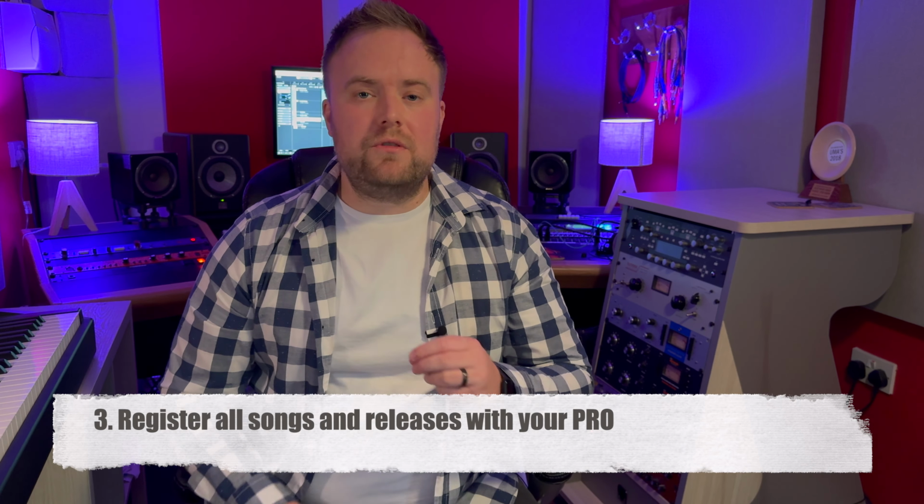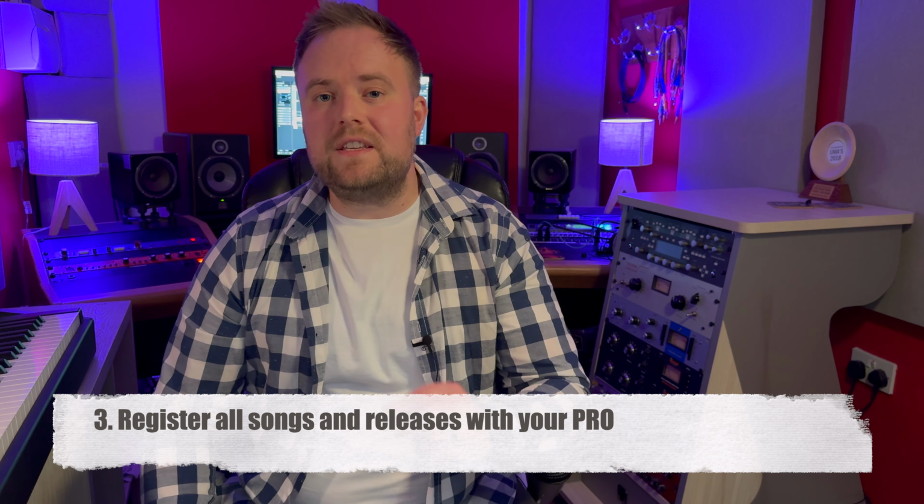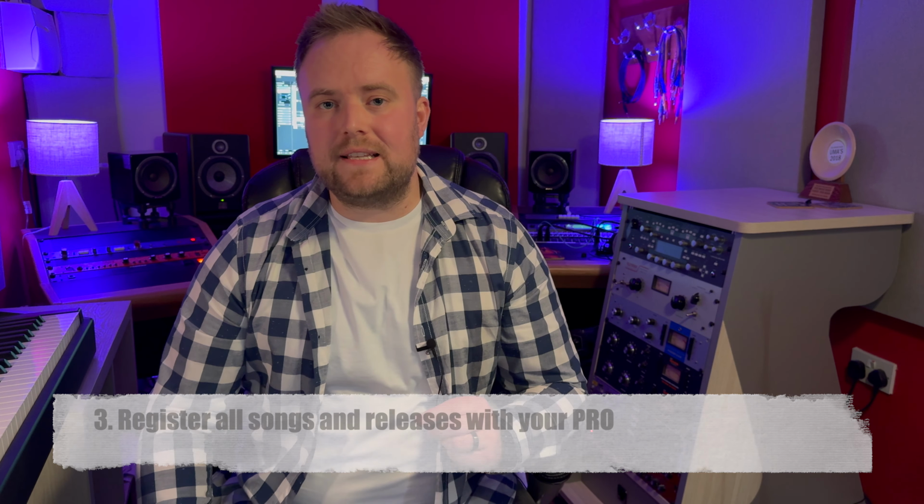If you have an instrumental version, that will need its own ISRC code. Number 3 is then making sure that you register every single release with your performing rights organisation. Whether it's a single, just an individual song, or whether you're putting a 5-track EP or an album out, you need to make sure that all of the songs are registered, all of your releases are registered with your PRO.